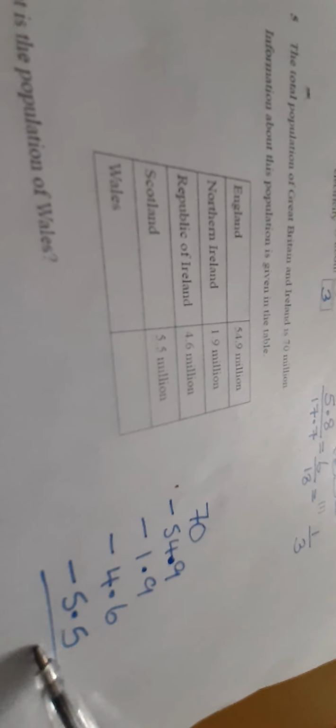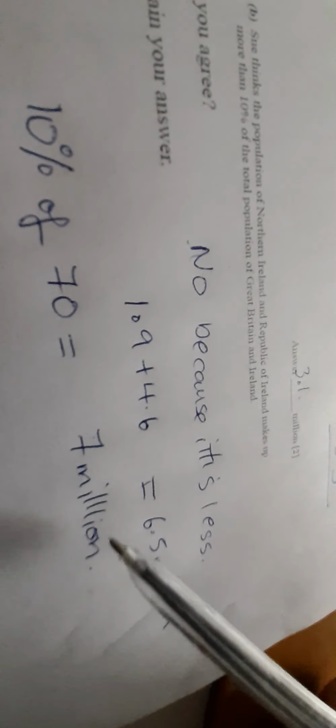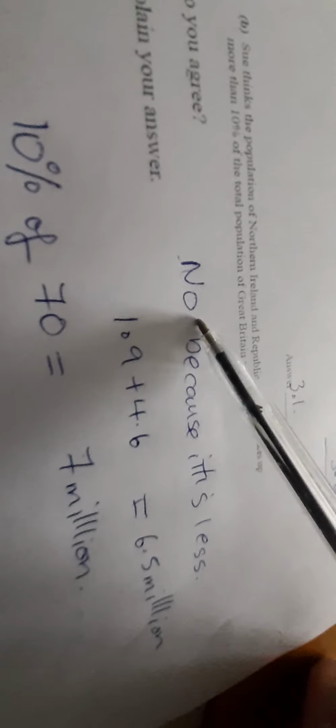This one tells you 70 million altogether. So if you want the missing number, you take all of these away from 70 million and you get 3.1 million. She thinks the population is more than 10% of the total. Well, first of all, you add them and you get 6.5. And then you work out 10% is 7. And then you realise that this is less than it's supposed to be. So no, she's not right because it is less.